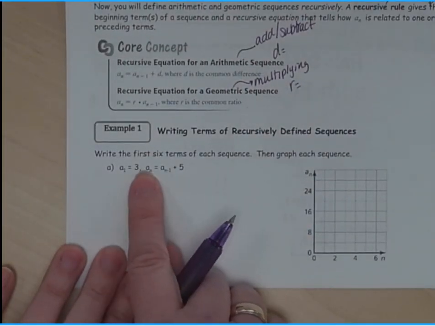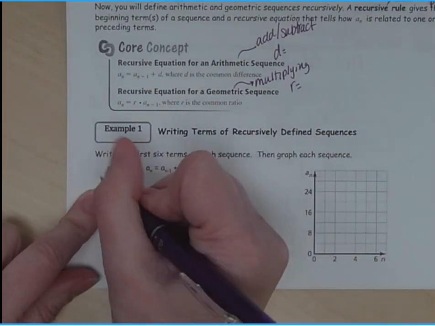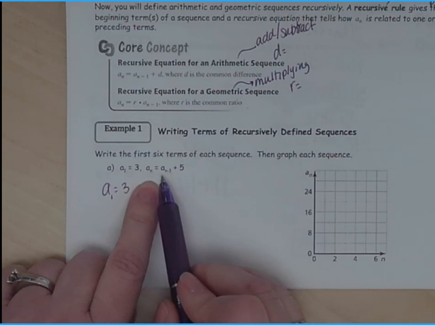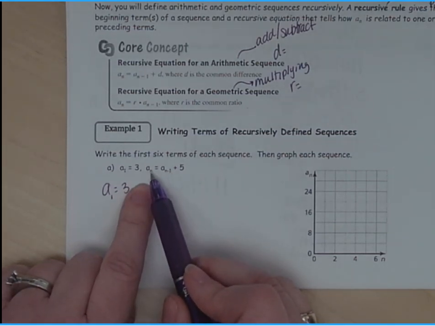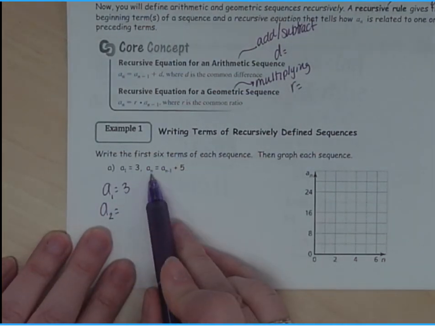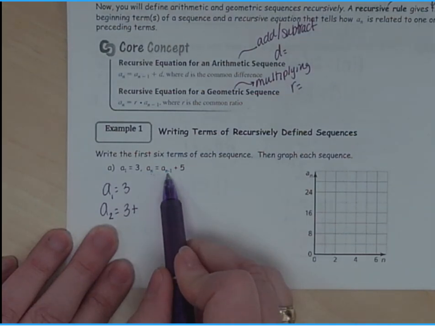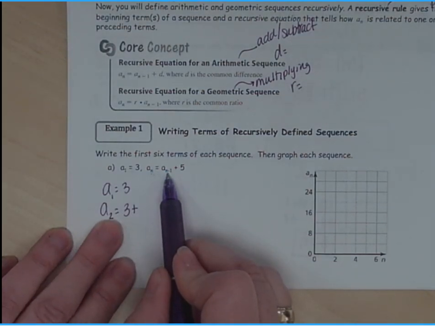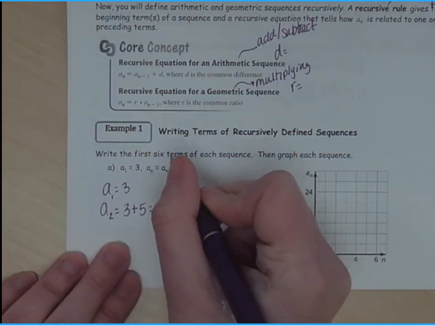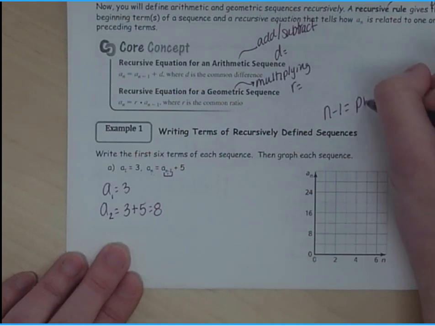So if I take a look here, write the first 6 terms of each sequence, then graph the sequence. So I have my first term, a of 1 is 3. Now, what does all this mean? Well, if I want to find the second term here, that's a of n, I need to add 3, because I want n minus 1, which is, so 2 minus 1 is 1, so I need this term, which is 3. So I have 3 plus 5 is 8. So this n minus 1 is really just fancy for previous term.